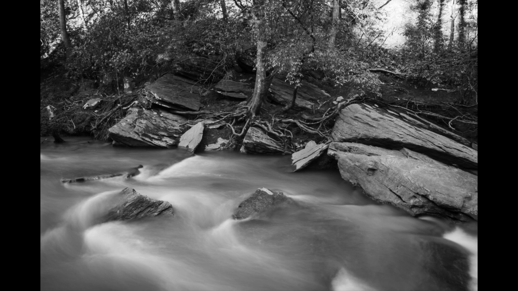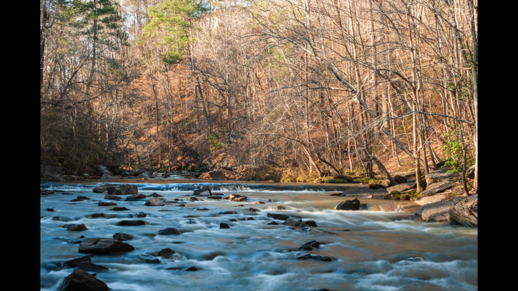It just depends on my mood. One day I might like this one, the next day I might like the other one. But just again, to show the different effects you can get depending on lighting conditions. So this last one I'll show you here. This is, again, a great combination of having the sunlight there as well as the shadows.